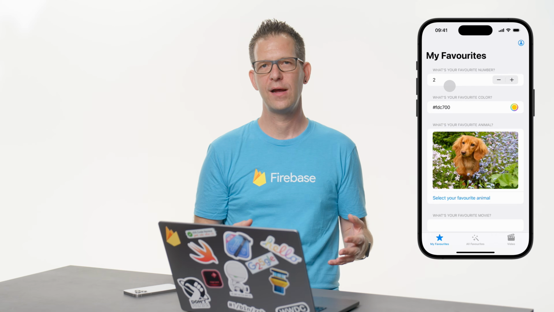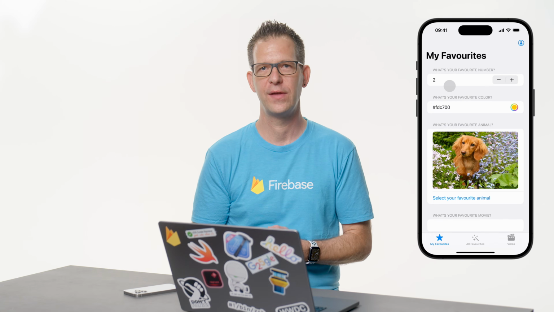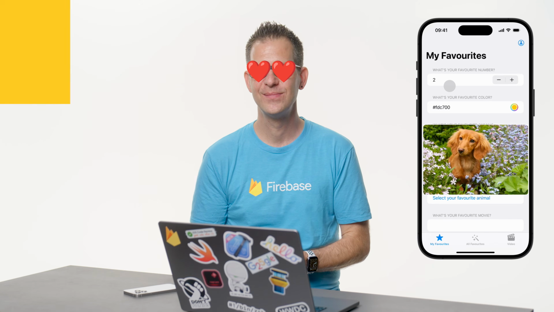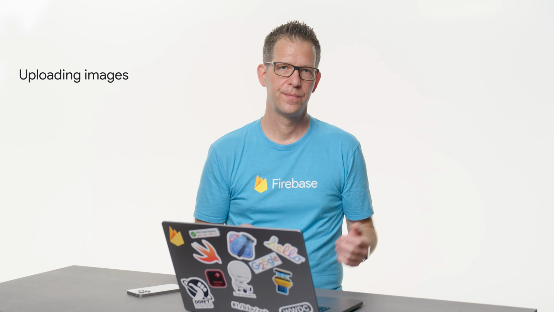When the upload has finished, they will see the image of their pet in this image view. Oh, isn't that sweet? So there are two main steps to uploading an image. First, you have to tell Cloud Storage where to store the file using what's called a storage reference. Once you've got the storage reference, you can then call the putData API and upload the image data.